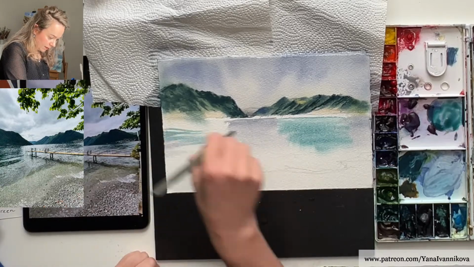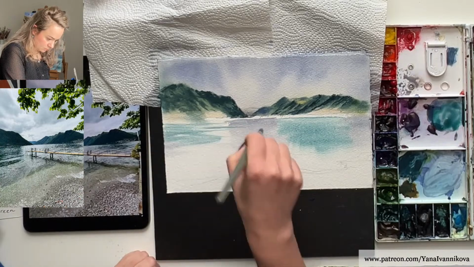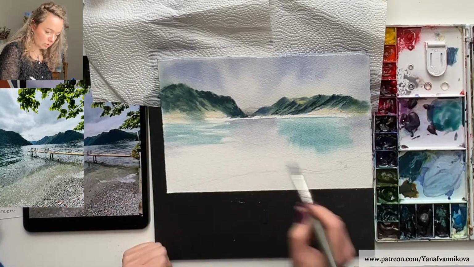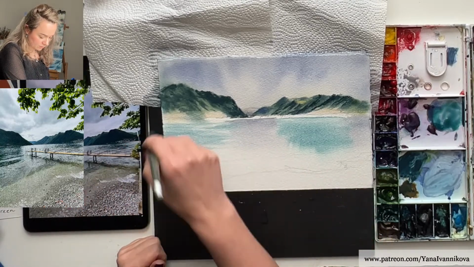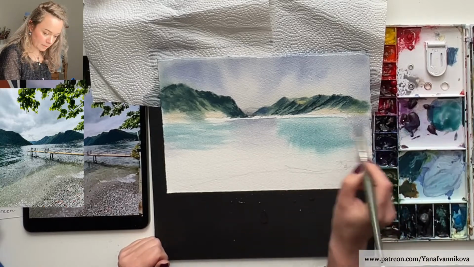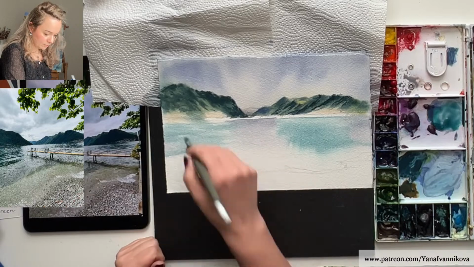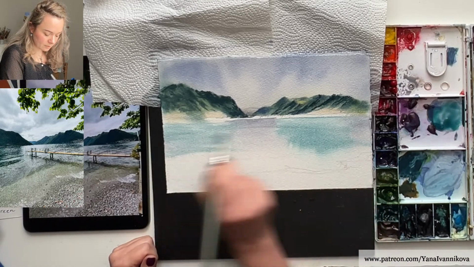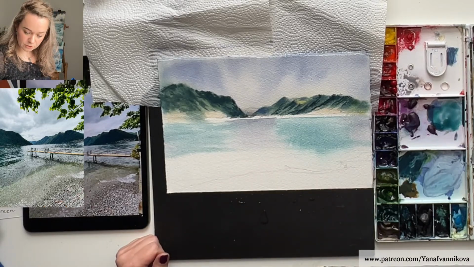Only horizontal lines, it's typical for painting water. And I'm coming a bit further into all other colors, I mean the color of the sky, so that there is a very smooth transition. Now I'm taking shallow water.